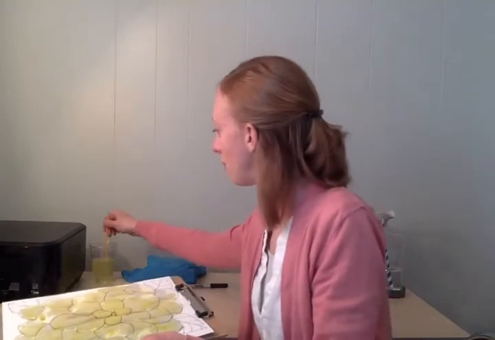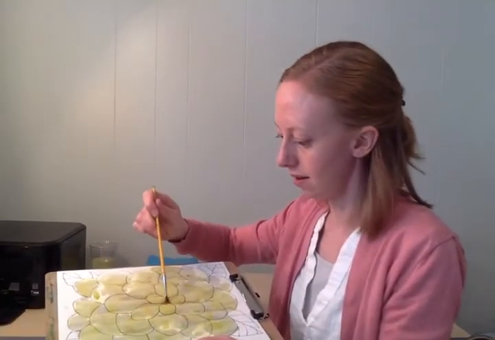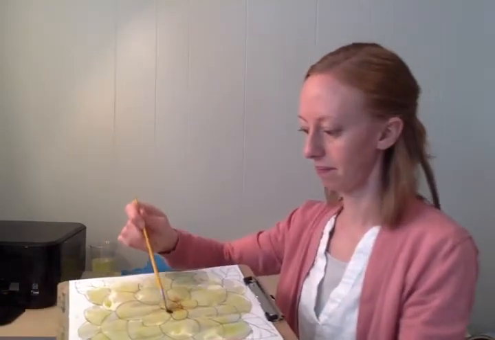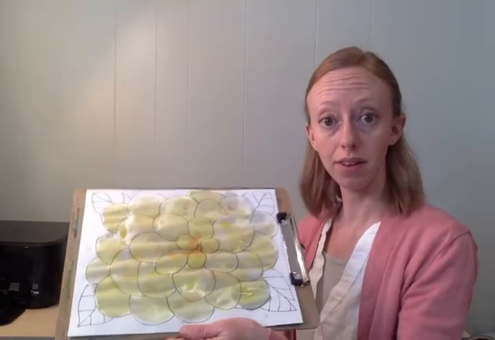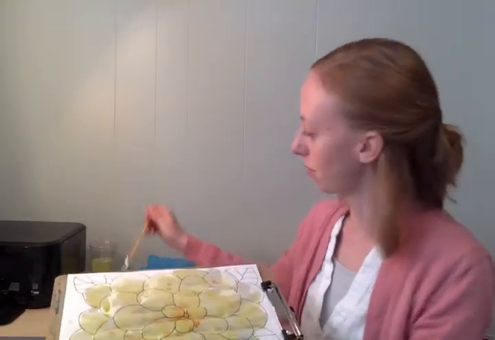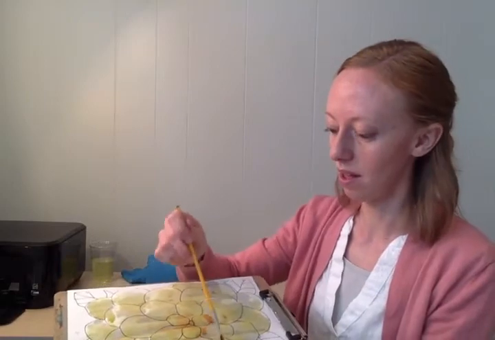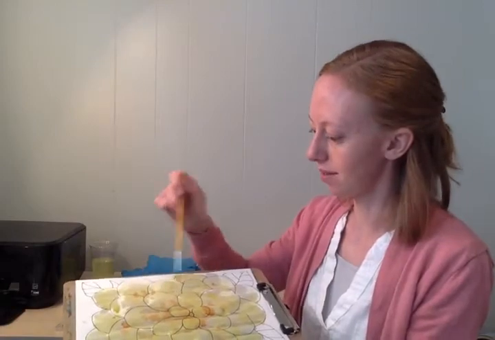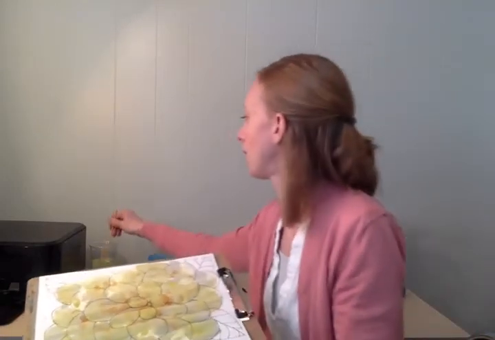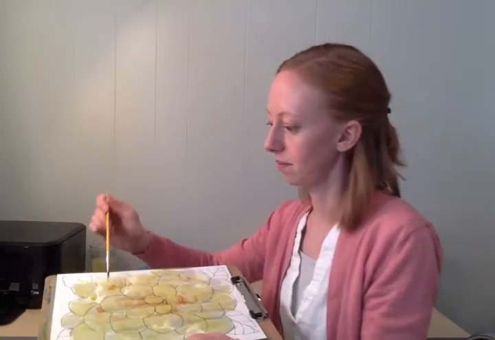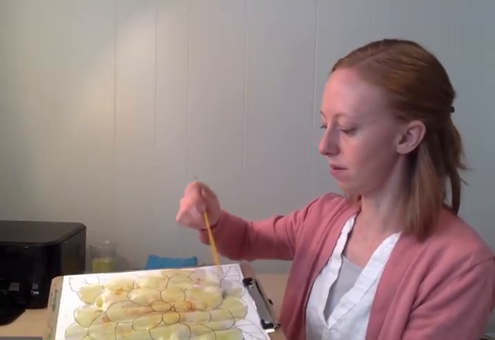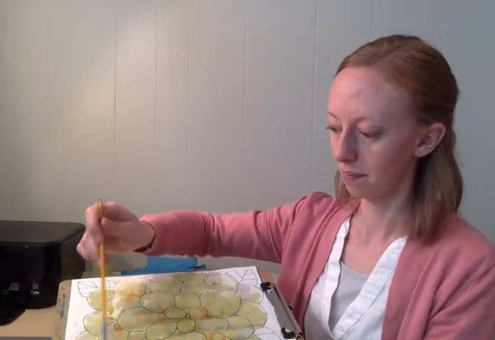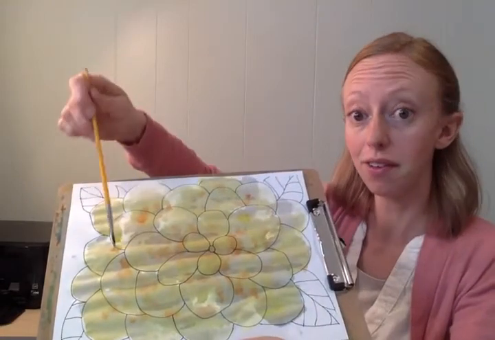A lot of water and paint, and then we'll see how it blends together. I bet you've noticed how flower petals have different colors in them sometimes. Sometimes they're lighter at the bottom and they get darker at the top, or the other way around. So, making my joyful flower here.